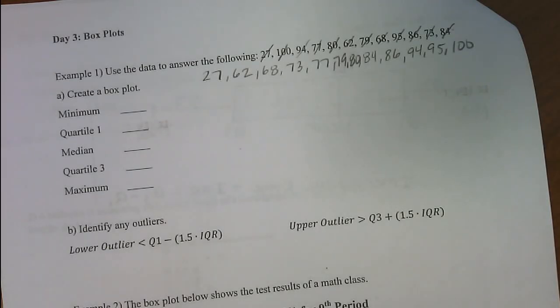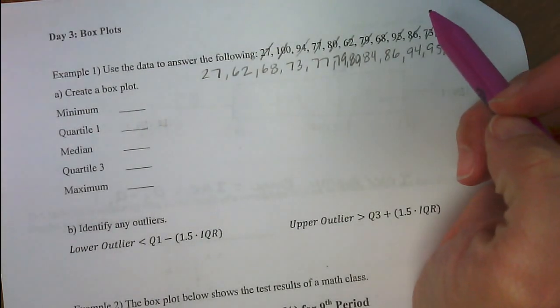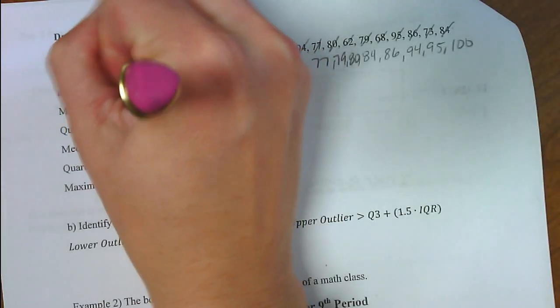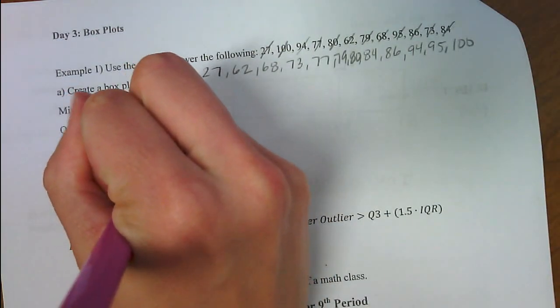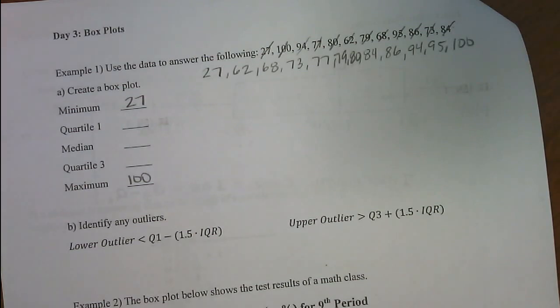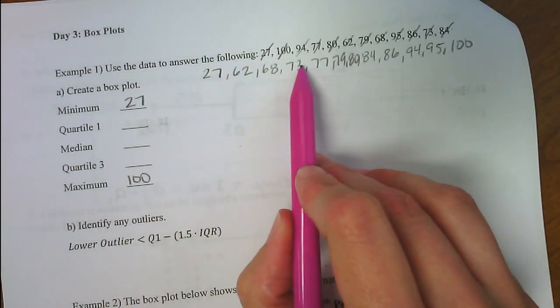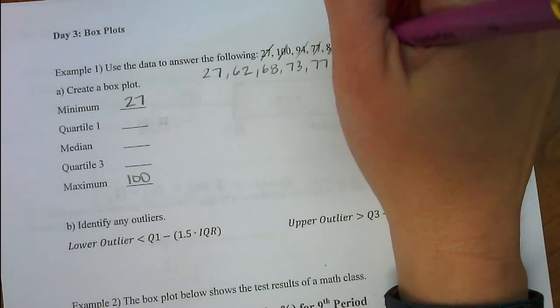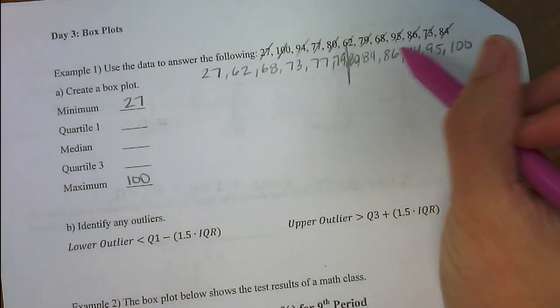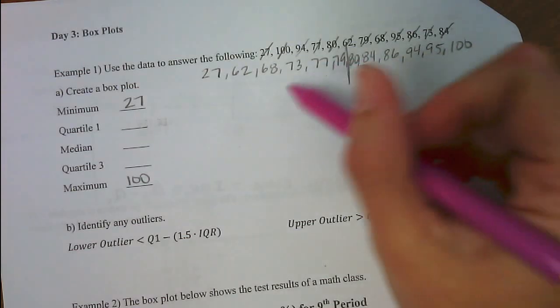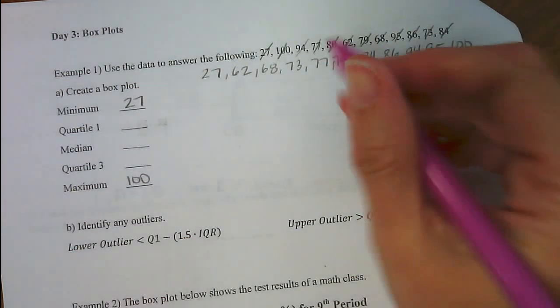All right, so back to this question. We have 12 pieces of data. The minimum and the maximum are the easiest two to get, and then we have to do some work to figure out the rest. So the half of 12 is 6. So 1, 2, 3, 4, 5, 6. I'm going to draw my line here. 1, 2, 3, 4, 5, 6. I should have 6 pieces of data on each side.